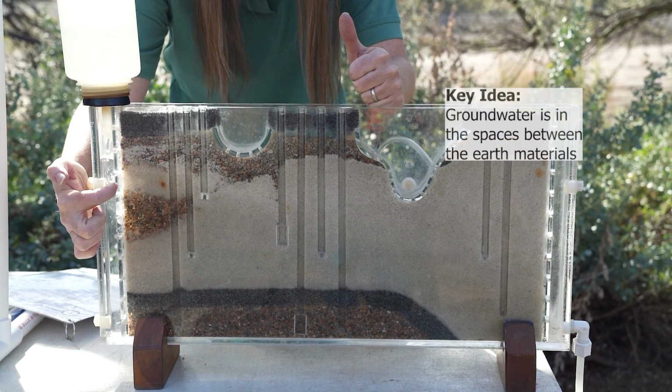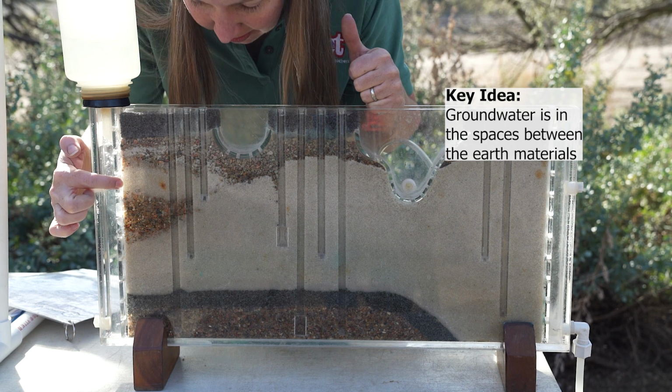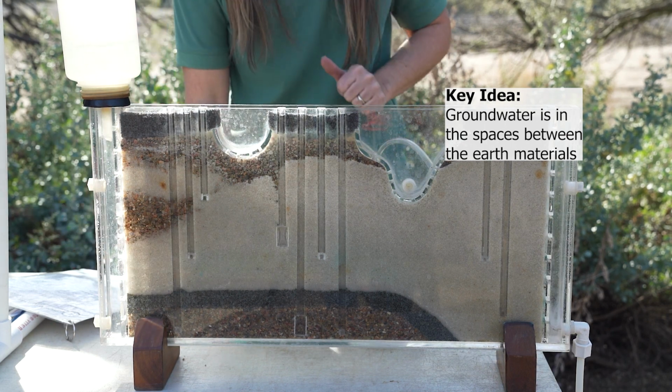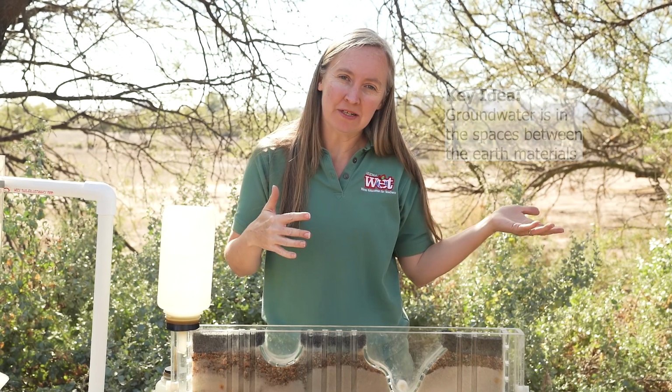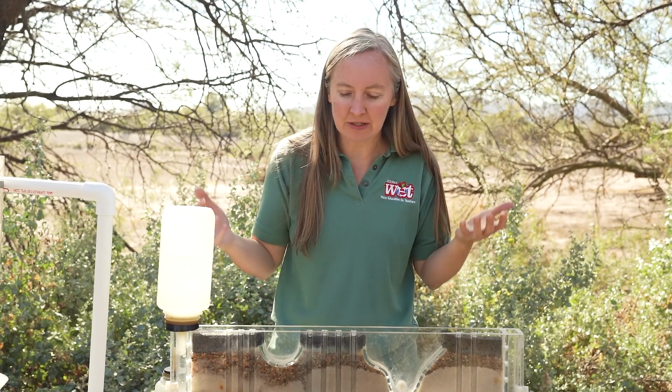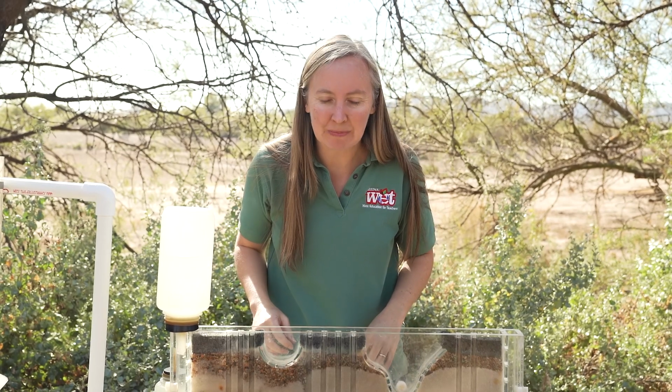So the groundwater is in the spaces between the sand and gravel in those layers. And that's a really important big idea. So the idea we don't want students to have is that it's in a cave or a river or a lake underground. And so we want them to understand that it's in the spaces.